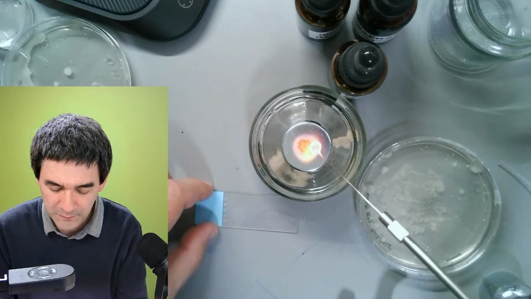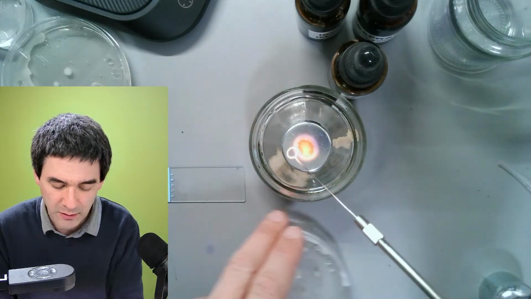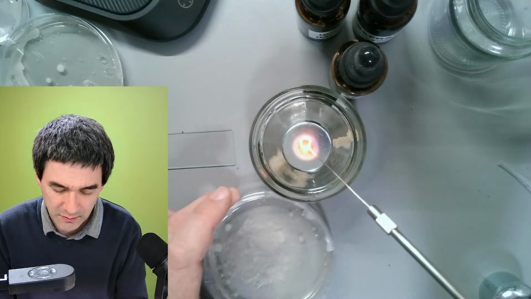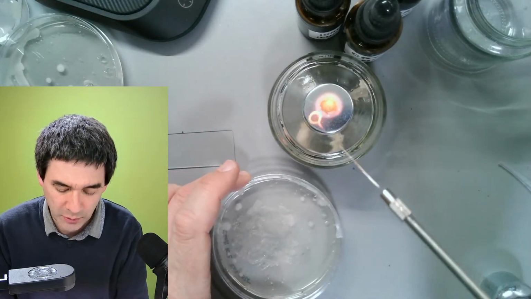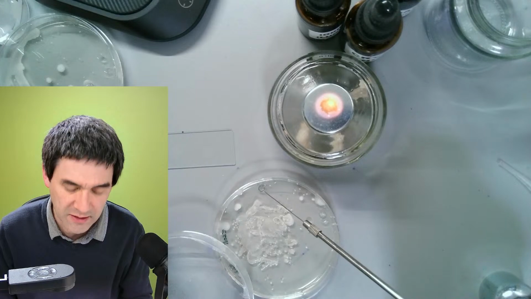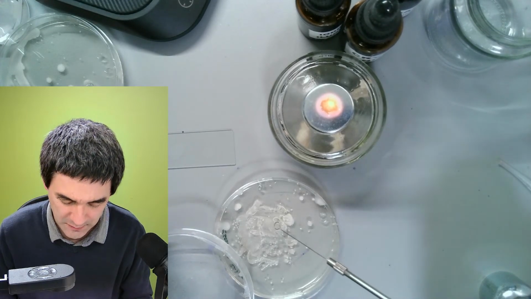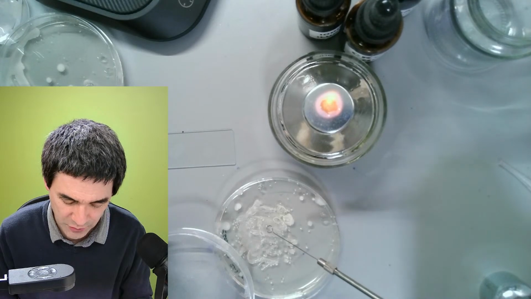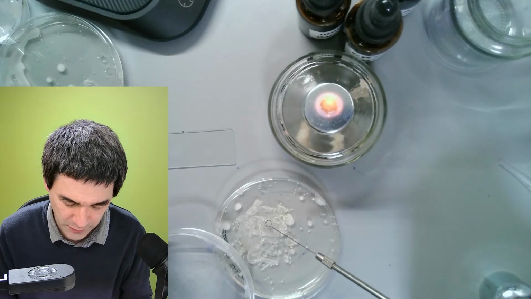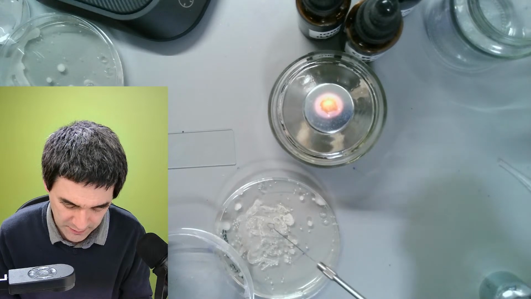And over here, I'm going to do the same thing with the E. coli. However, it also contains a lot of contaminants, which is okay. For our purposes, it's just a demonstration here. See, I have a real problem picking up cells here.